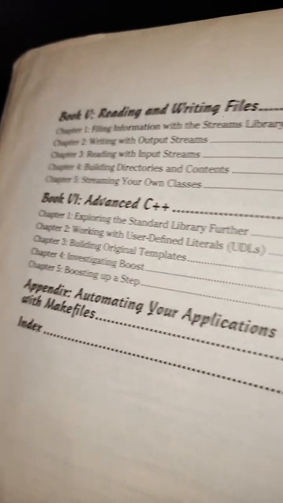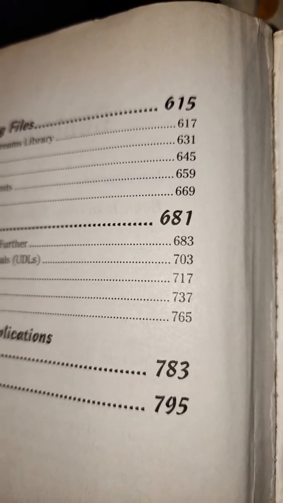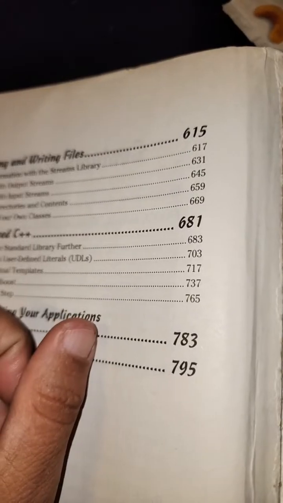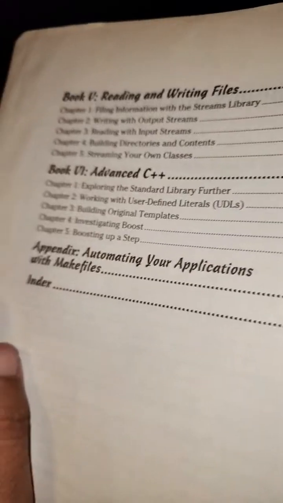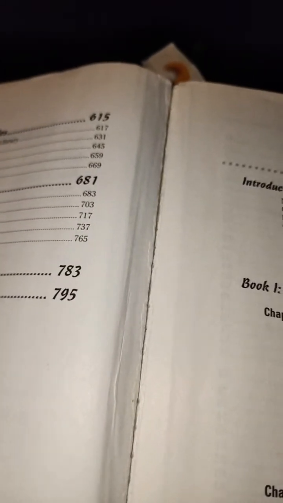And then it's going to be book 5, which is not very many pages, between 615 and 681, under 70 pages. And then advanced C++. Either way, this is definitely at the level where there's more read than needs to be read, and that is really great.